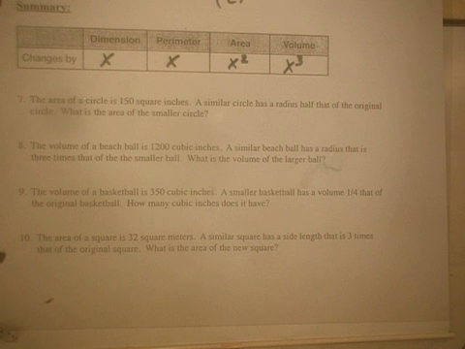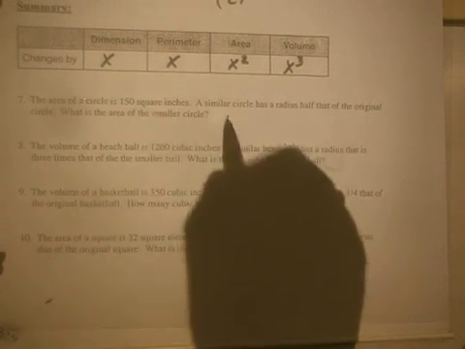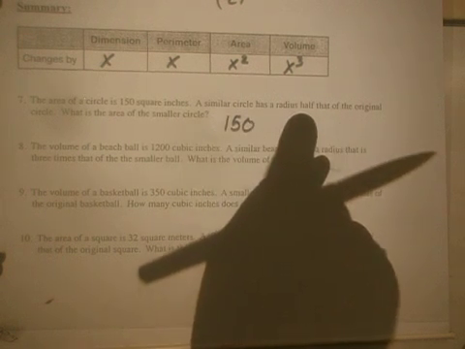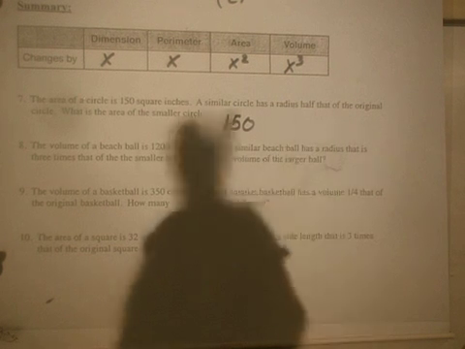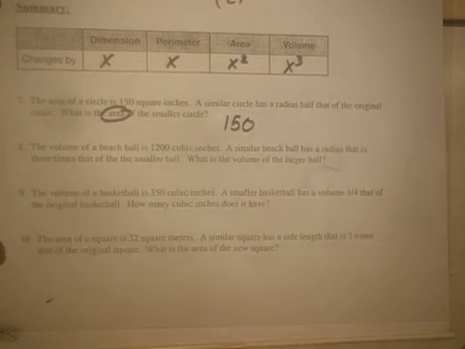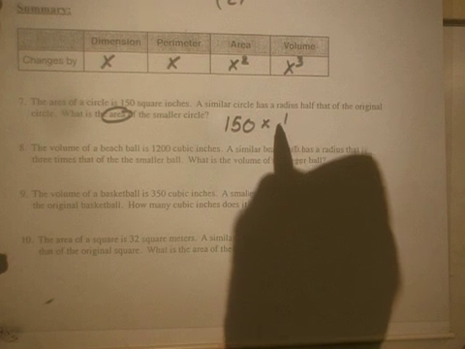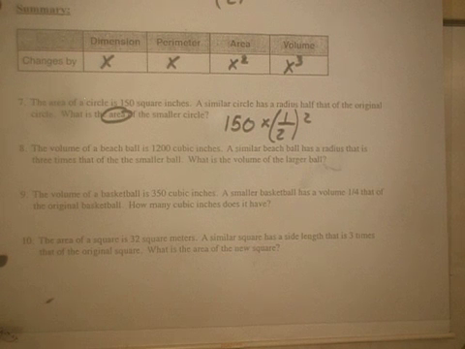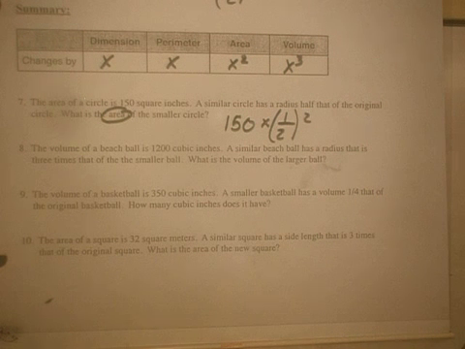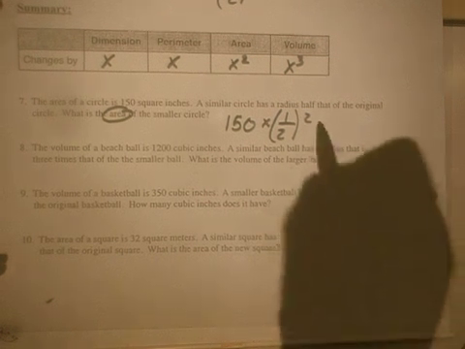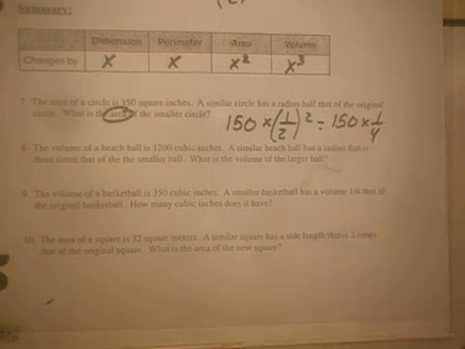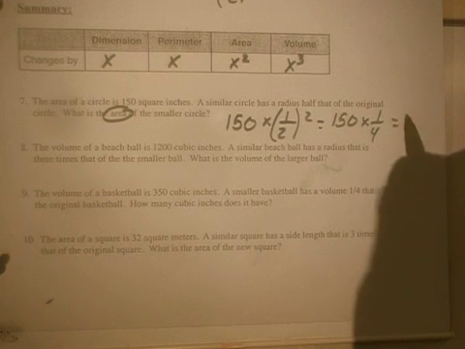Number 7, the area of a circle is 150 square inches. A similar circle has a radius of half that, and we are looking at areas. So that means we need to multiply by 1/2 squared. You can enter just like that. Make sure you have parentheses. You can enter that into your calculator. You could work it out a little bit without your calculator. And when you do, you end up with 37.